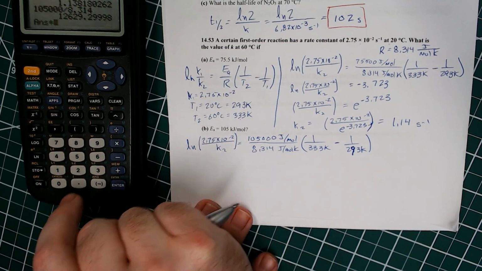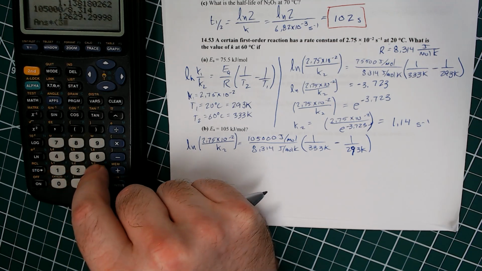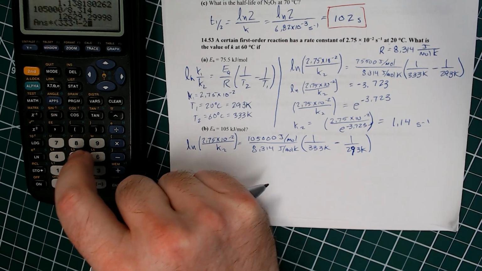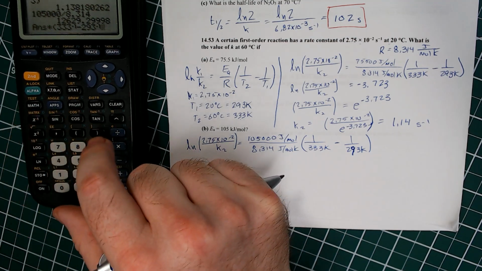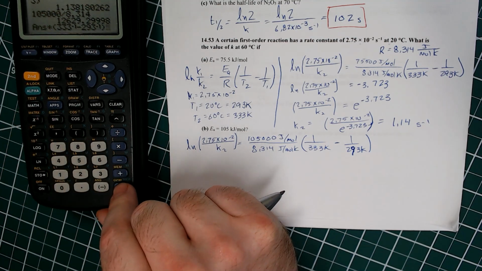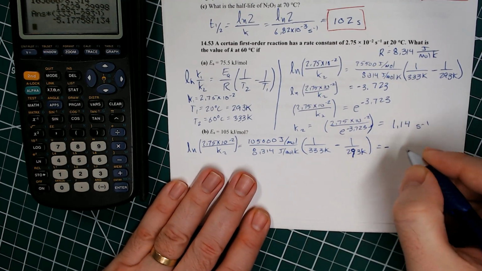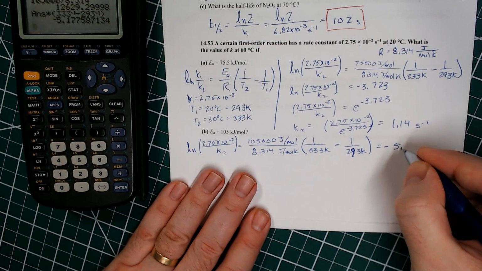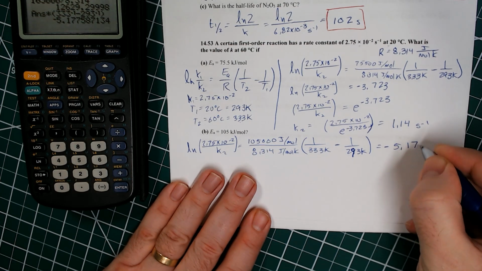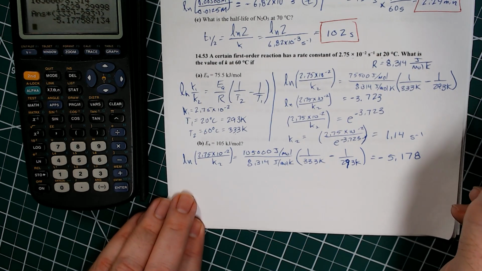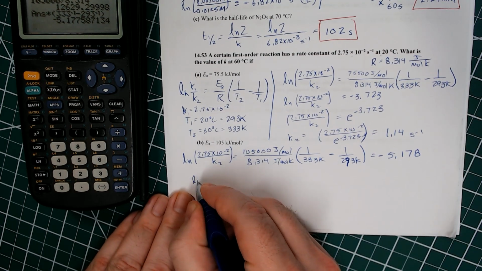And then we're going to multiply that by 333 raised to the negative 1 minus 293 raised to the negative 1, and close parentheses. And that's going to give us negative 5.178. So negative 5.178.